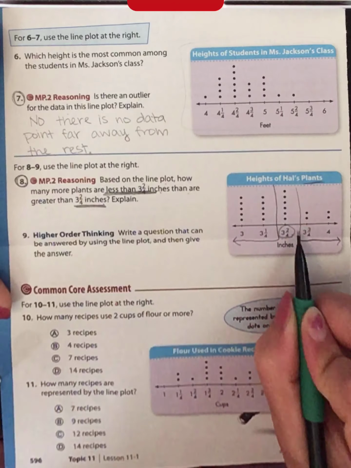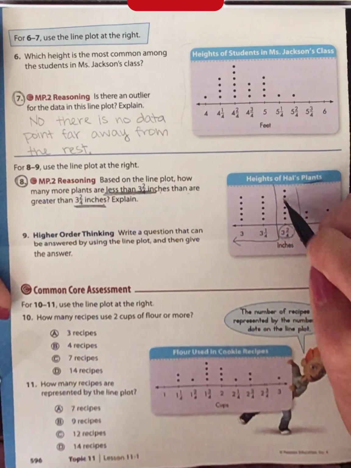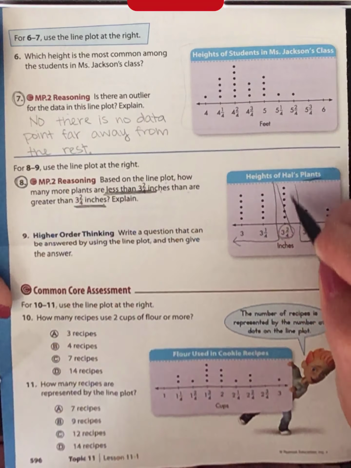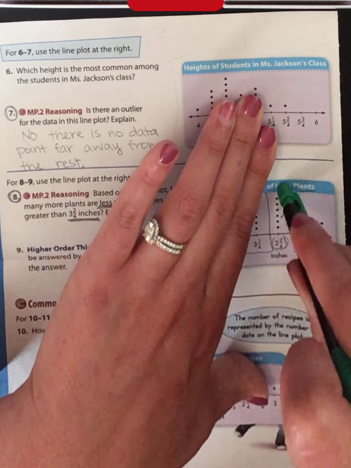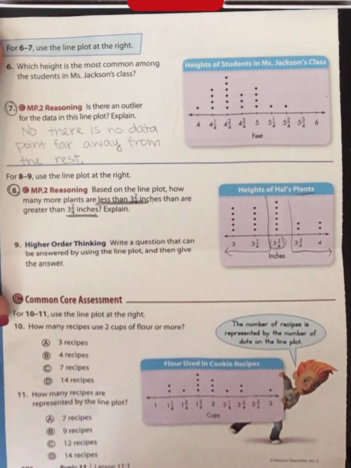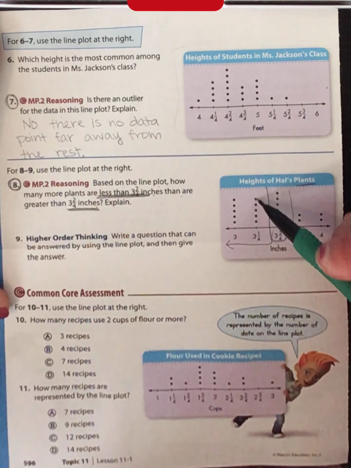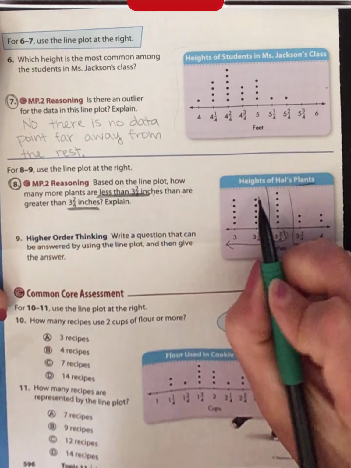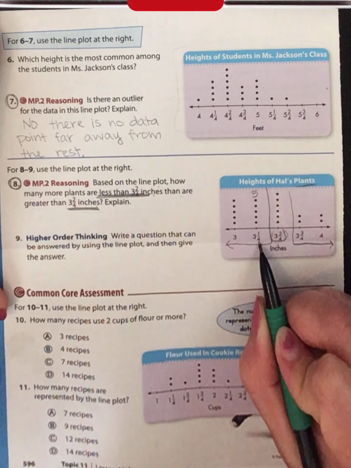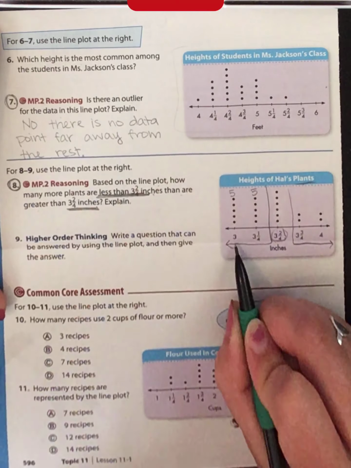Now you'll realize it doesn't include the actual plants that are measuring 3 2/4. So for this problem, we're not needing it. I'm not going to cross it out because I don't want you to for your next question. But we've got to figure out how many are less than. Well, let's count them up. 1, 2, 3, 4, 5. We've got 5 that measure 3 1/4. 1, 2, 3, 4, 5 that measure 3.